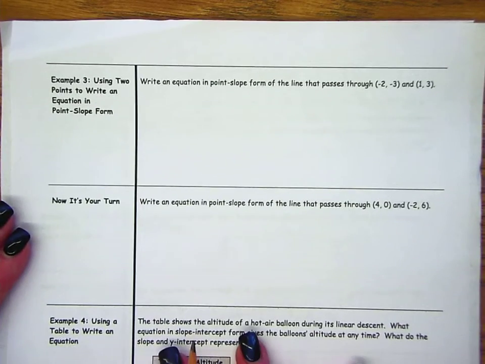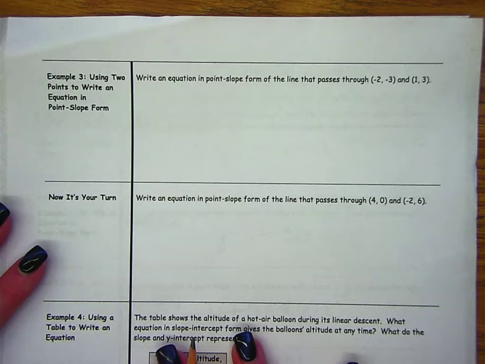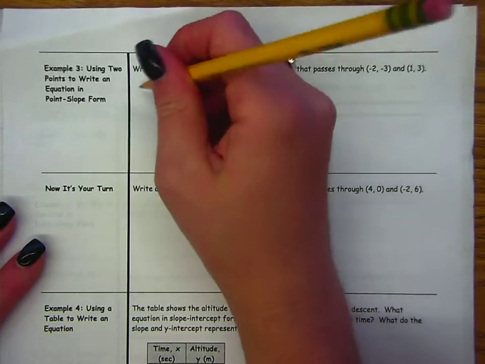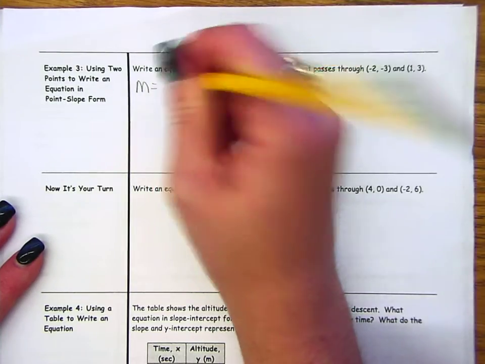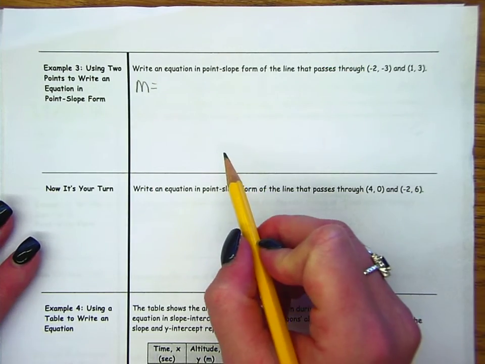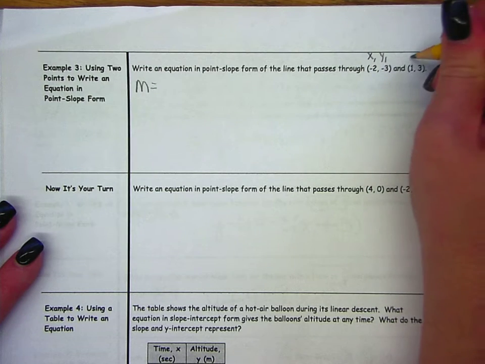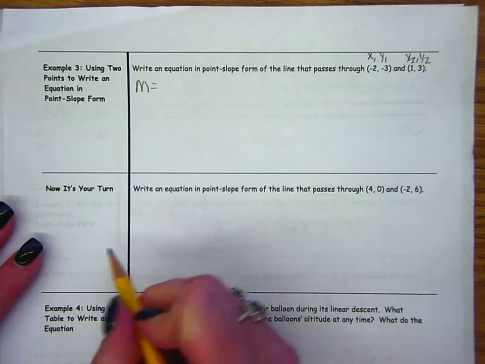So let's look at example 3. It says using 2 points to write an equation in point-slope form. Similar to last week, the first thing you have to do in this situation is find your slope using the 2 points. I'm going to label -2, -3 as x1, y1, and 1, 3 as x2, y2.